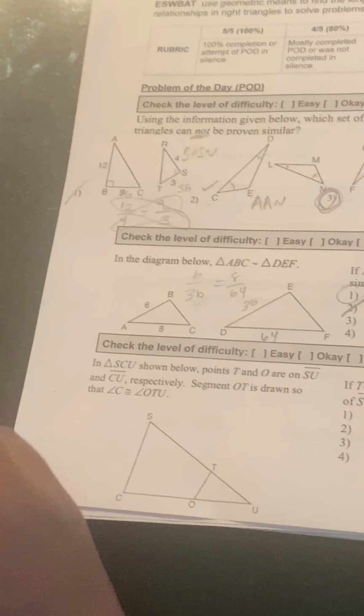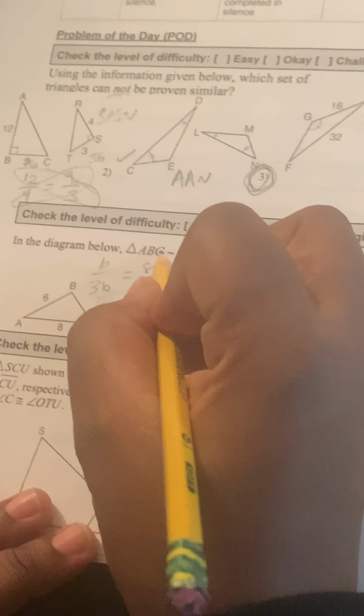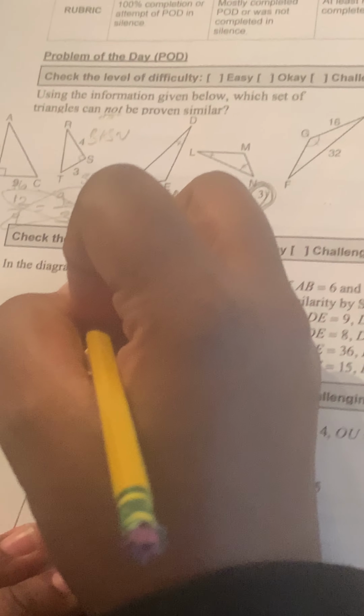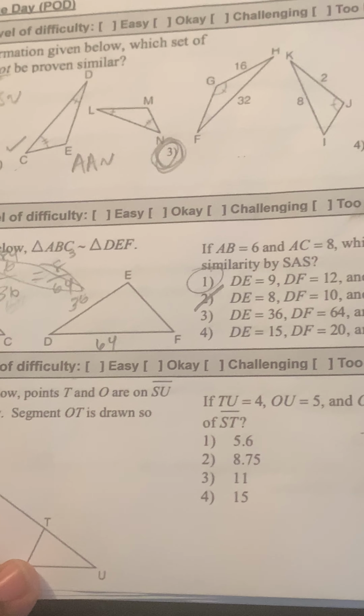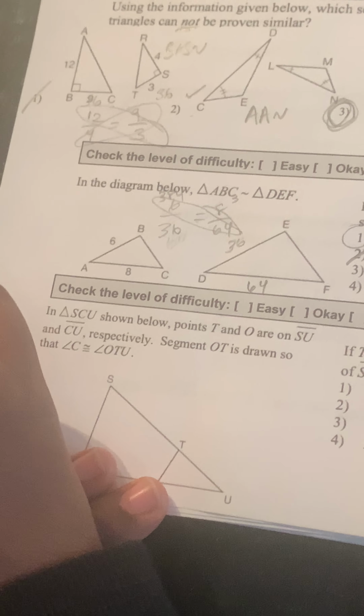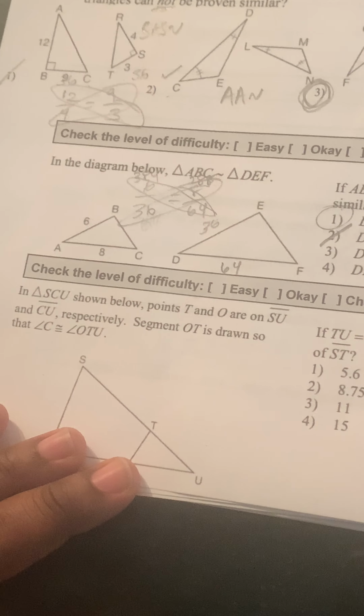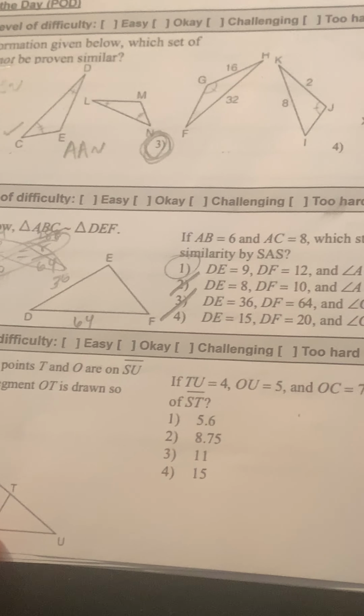If DE is 36 and DF is 64, let's see, 6 over 36 is equal to 8 over 64. Now, 6 times 64 gives us 384. So that's 384 when we cross multiply. And 8 times 36, that gives us 288. So it's not proportional, as you can see. So we can eliminate that one, right?